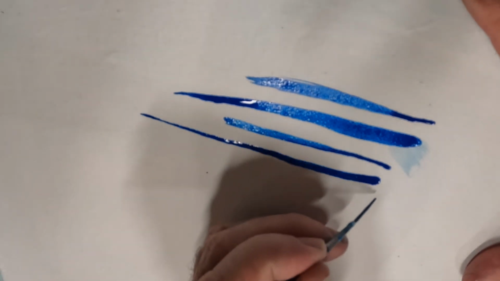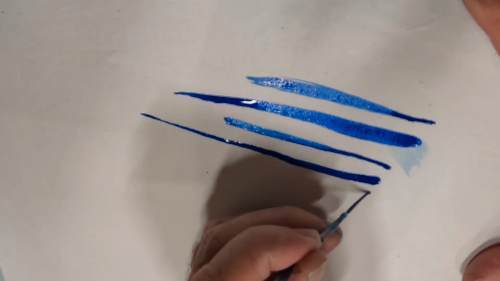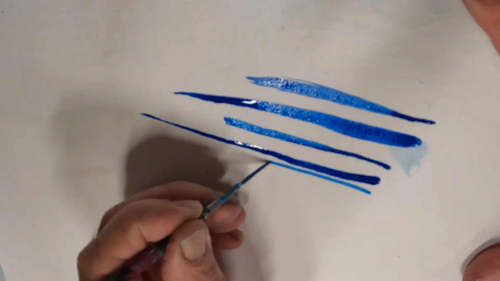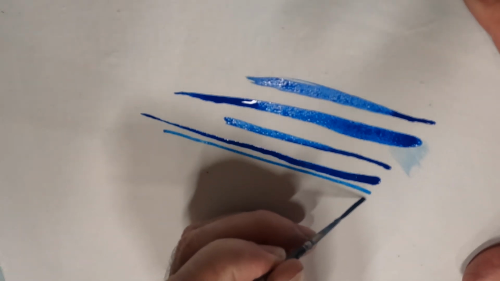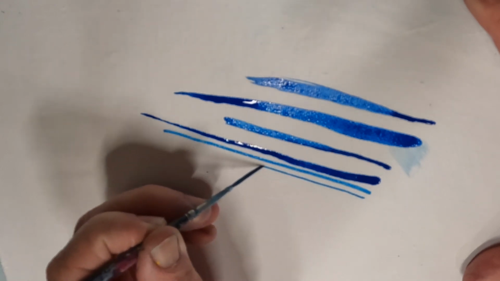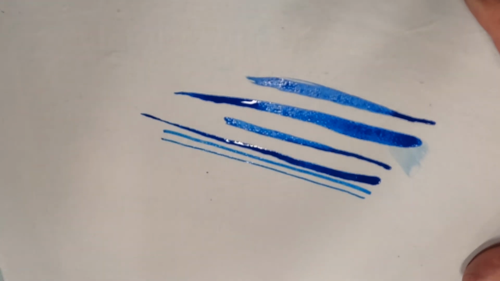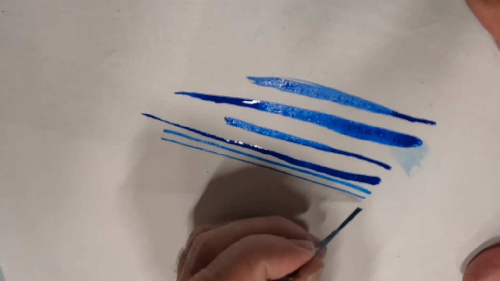So now we've got a nearly empty brush. And so we can start off with a fairly thin line. Gets even thinner, and as the line gets thinner, it's harder to see that transparency.